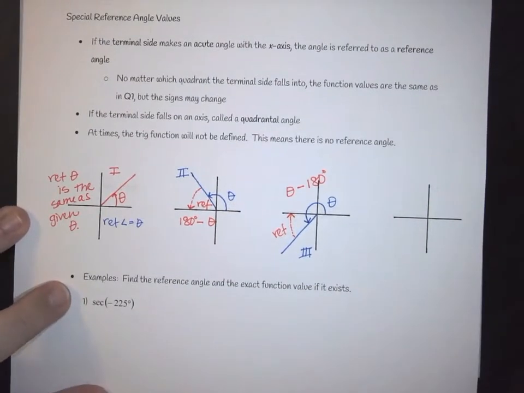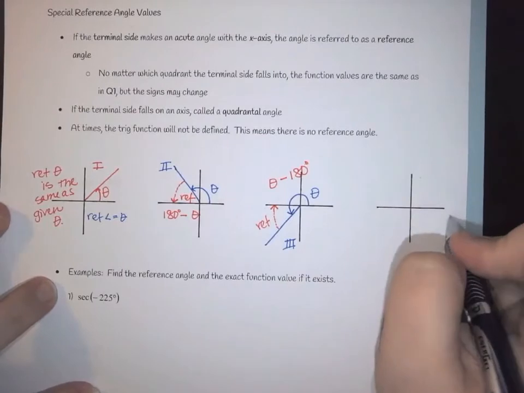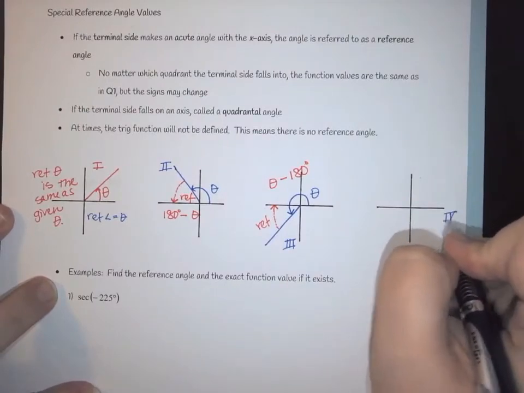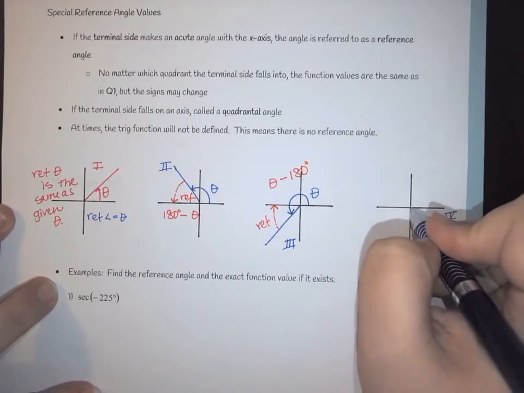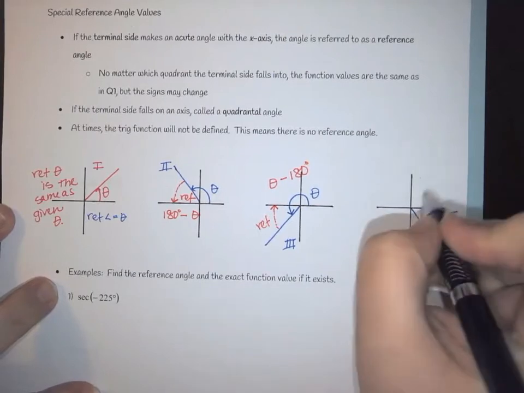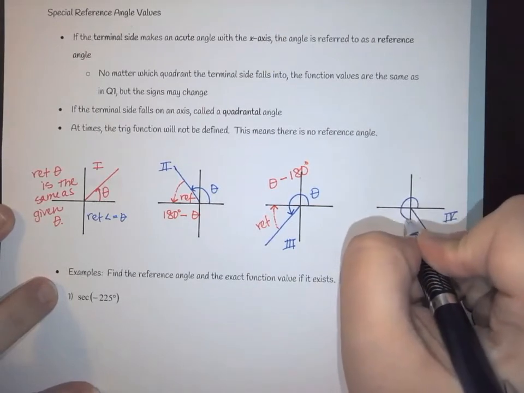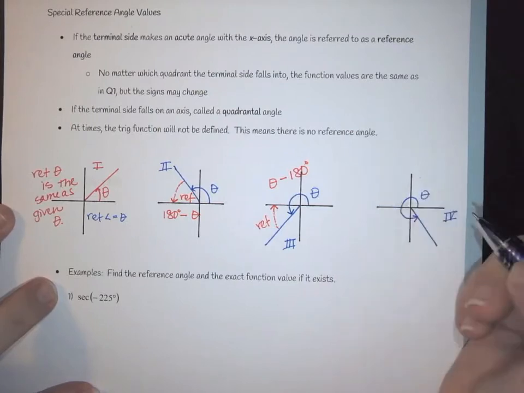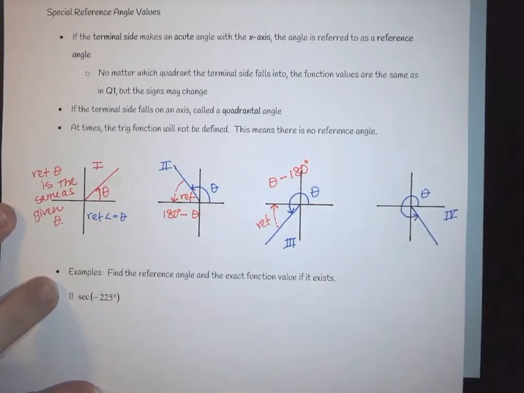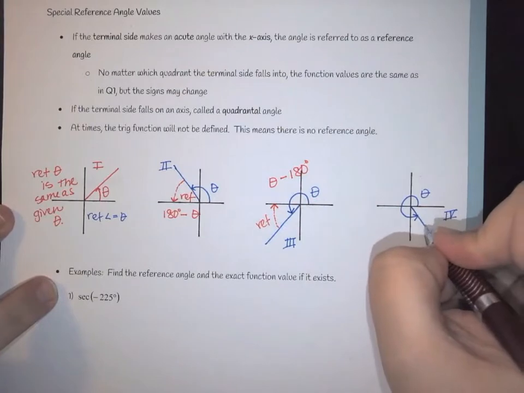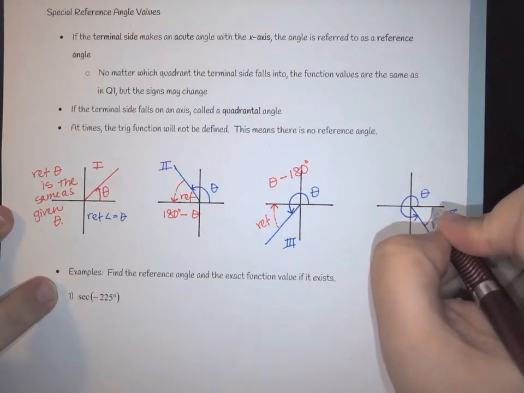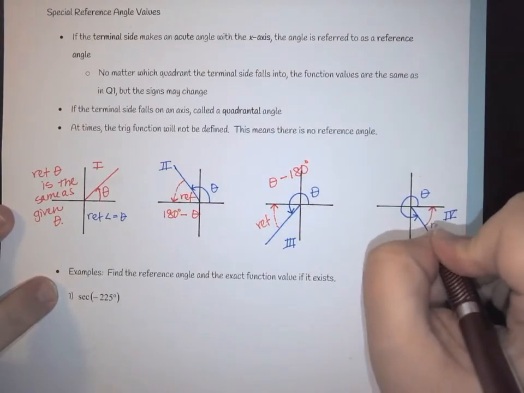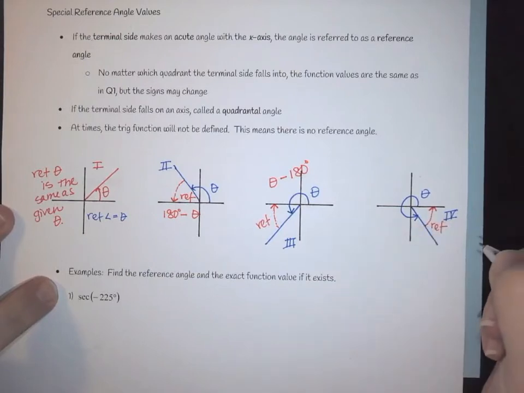Now the last one would be what happens if we're over here in quadrant 4. So quadrant 4 would say that we have our angle that comes down. So we start and we spin all the way around here. So this would be your angle. And so when we're looking at your reference, we are looking at this tiny piece right here to be your reference angle.